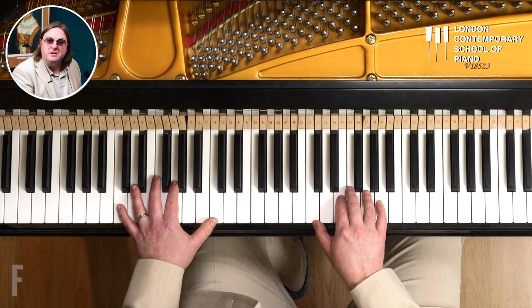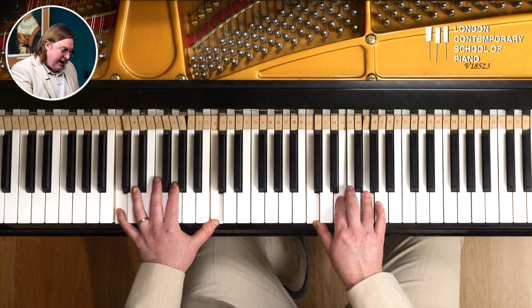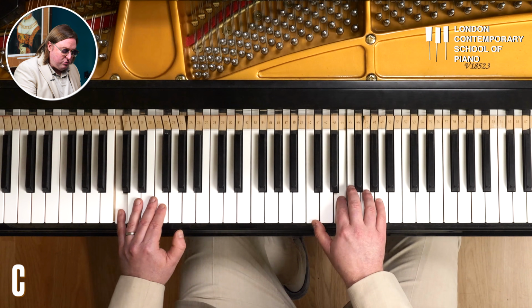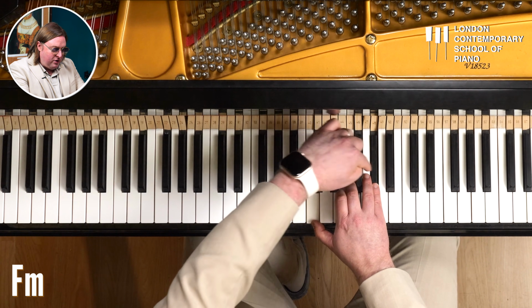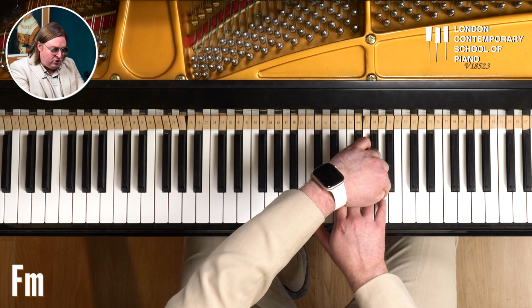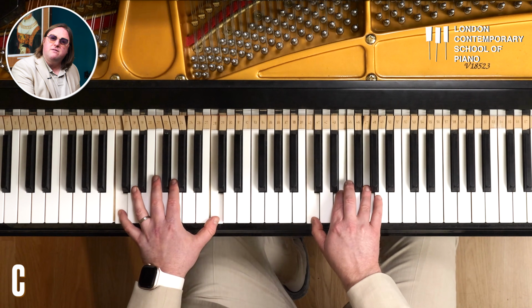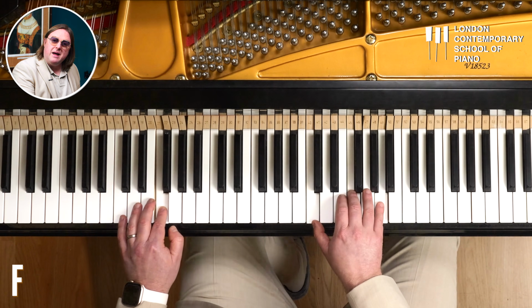Now there will be some differences, like for instance, I could be going from a C major to an F minor instead of an F major. Now if I was traveling to an F minor, I have to adjust my notes accordingly. I still got the F in the middle of the chord, but rather than the A natural at the top, it would be an A flat.